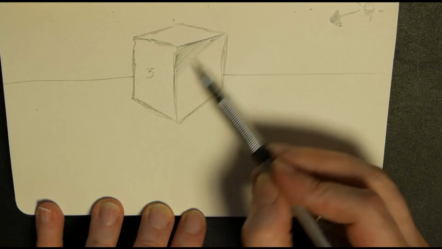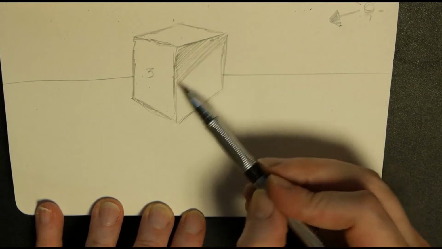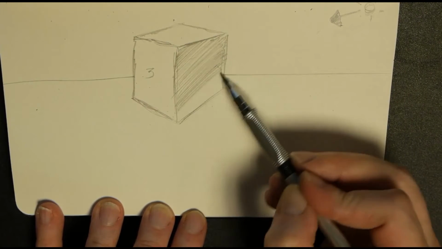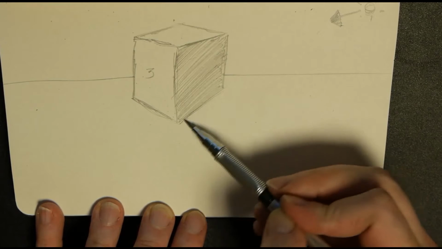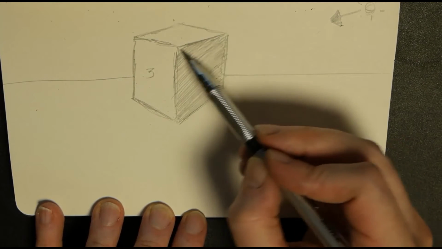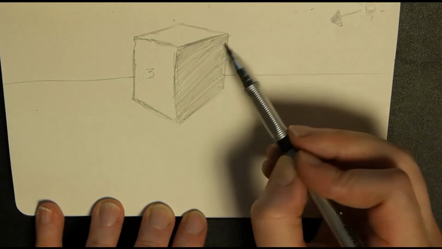And I like to do hatching while I'm doing these because it's a bunch of straight lines. And because cubes are made out of a bunch of straight edges and straight sides, I don't know, it just fits well for me. I like the way that that feels. So that tends to be what I do.